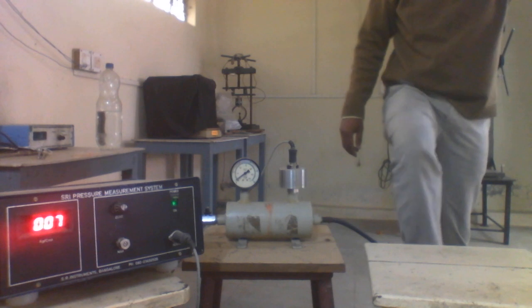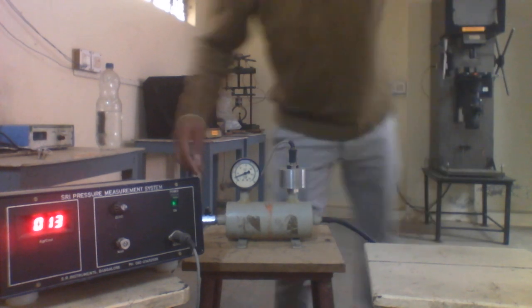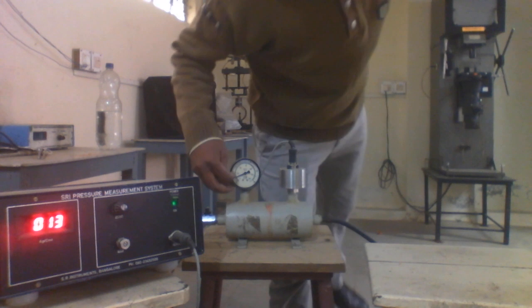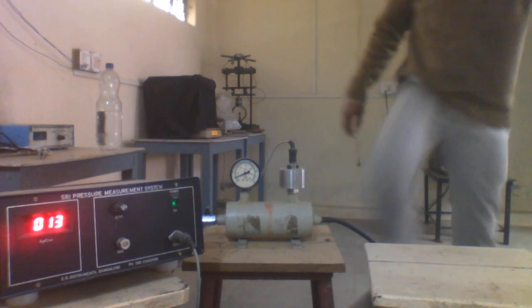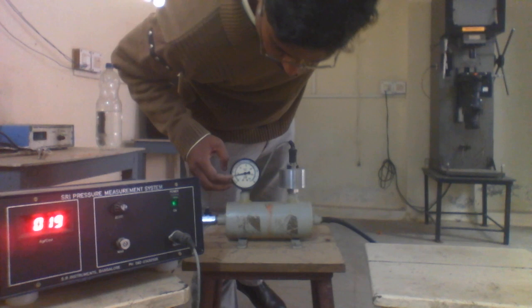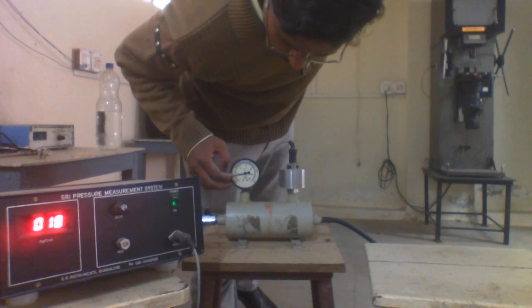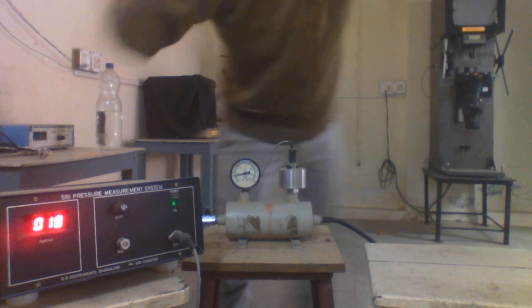Again you need to apply the pressure: 10, 13, then 15 psi, that is 18 psi.